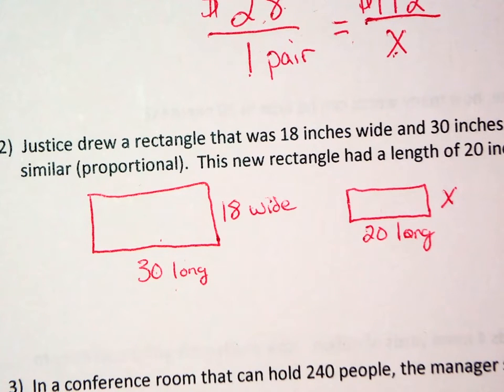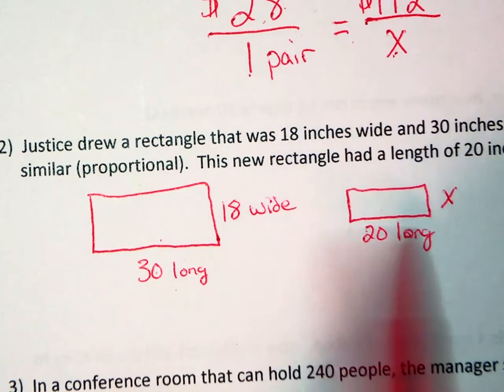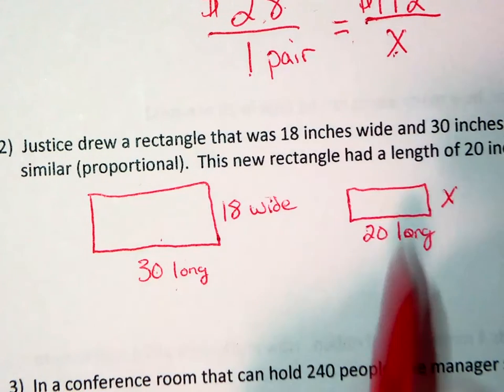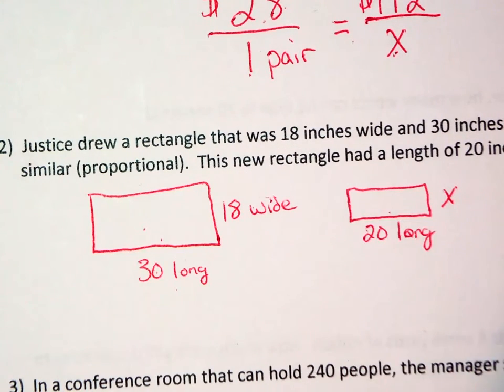And there's a tendency, I think, for some of you to say, well, I can just take 30 and subtract 20, and then I take whatever that difference is and subtract it from 18. That's not really a very beneficial way for you to attack the problem, because you're going to get the answer wrong. We have to set up a proportion because these two rectangles are proportionate to each other.